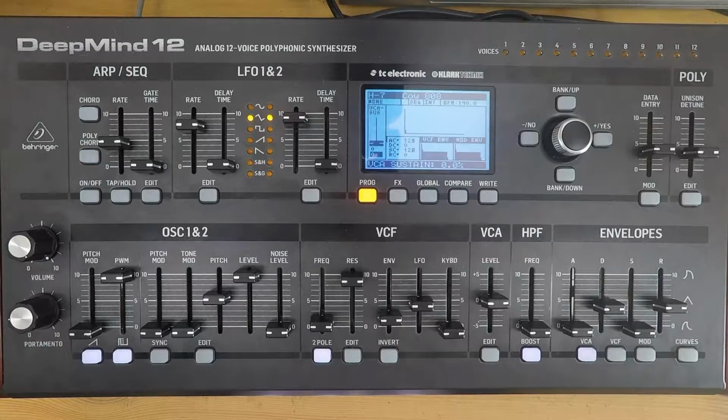Okay, so let's try some 808 style cowbell. It's a really simple patch, nothing really fancy here. What we have is 2 oscillators.